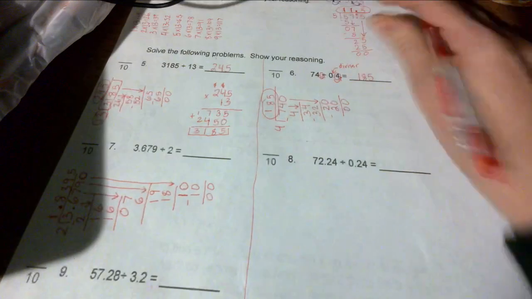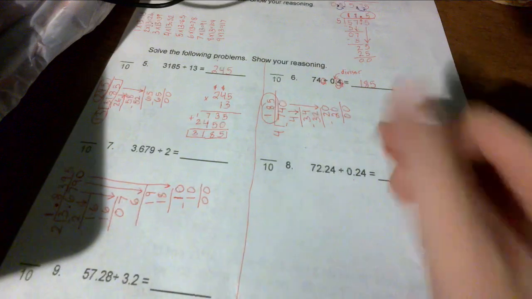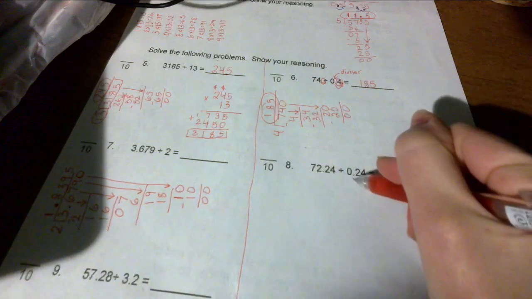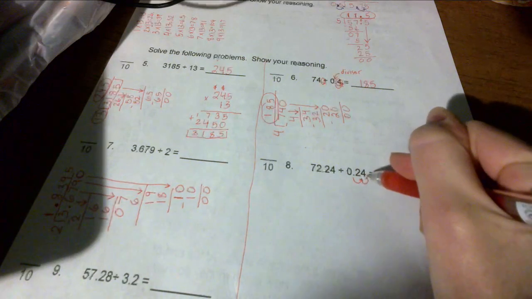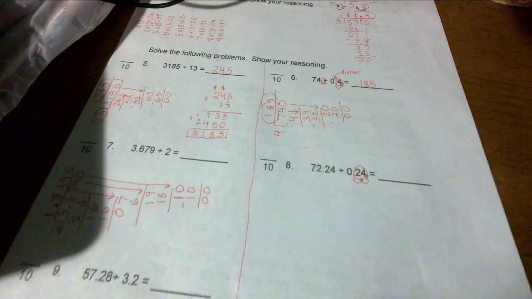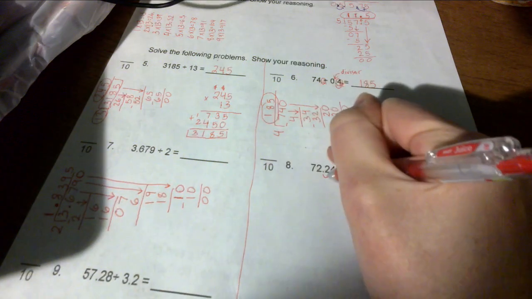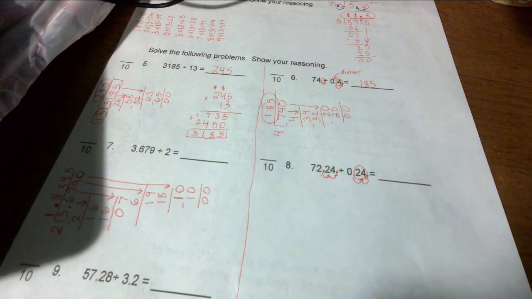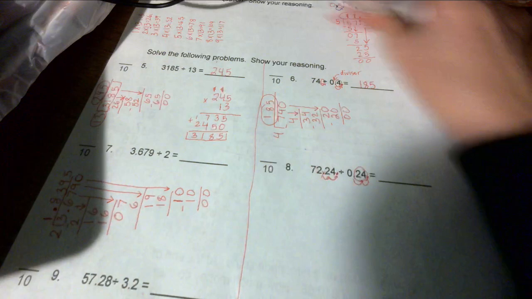Alright, I'm looking at my divisor, and I see that it is not a whole number. That means I'm going to have to move this decimal over 2 times in order to turn my 24 hundredths into just 24, which means that I've got to move this over 2 times as well, right? So now I've got 7,224 as my dividend. So now I can go ahead and set that up. I've got 7,224 in the box, and I've got 24 out of the box.